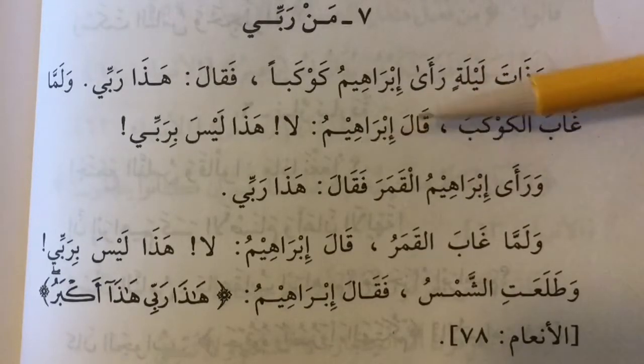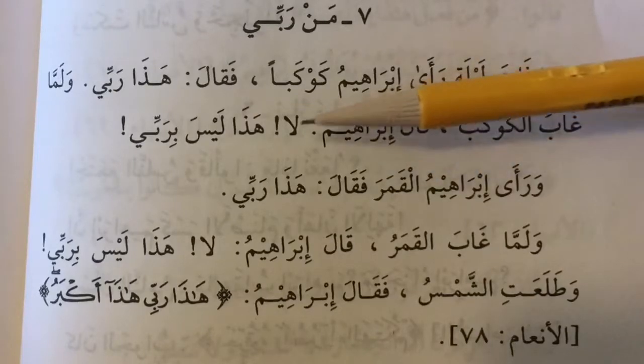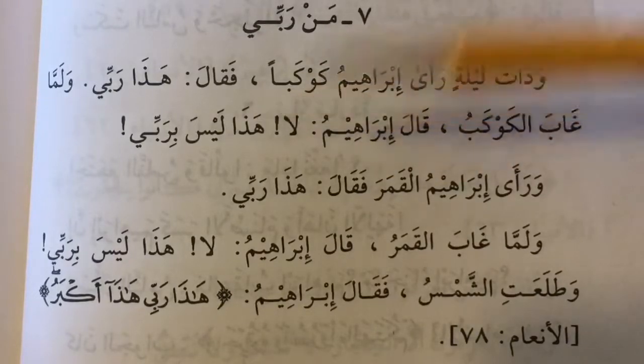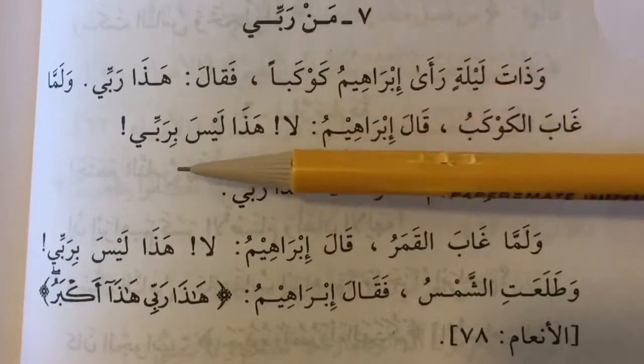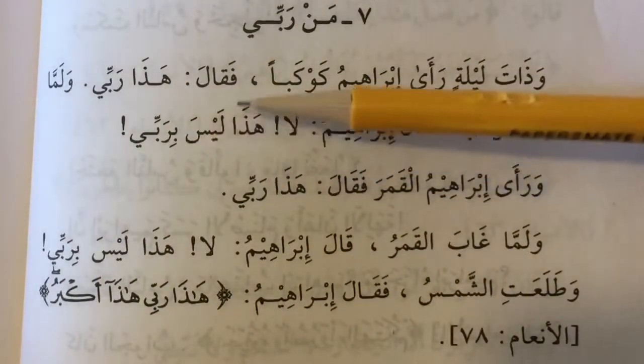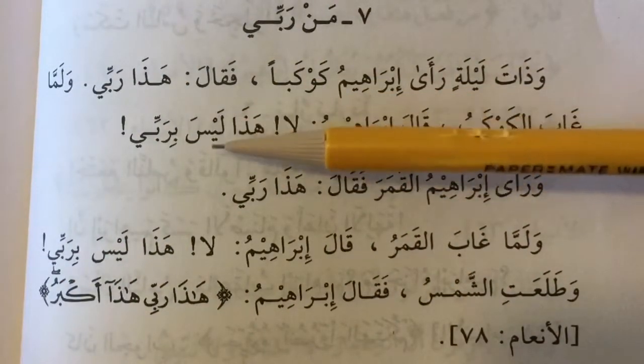قَالَ إِبْرَاهِيمُ, Ibrahim said, لَا, no, هَذَا, this, لَيْسَ, is not, بِرَبِّي, my Lord. For laysa is an important word for negating.